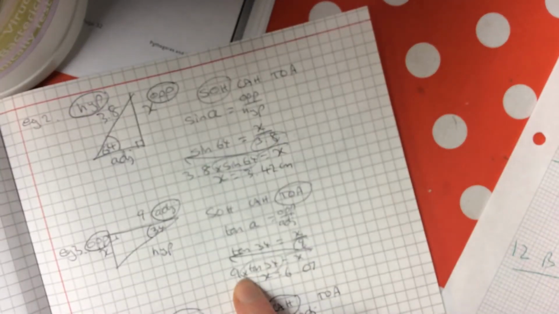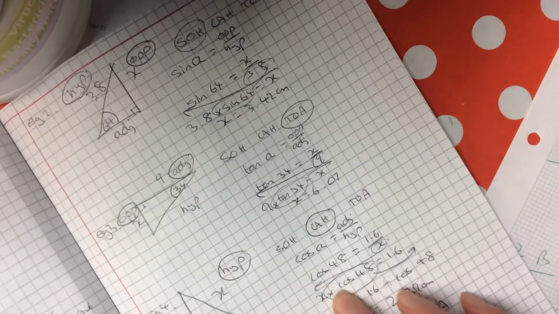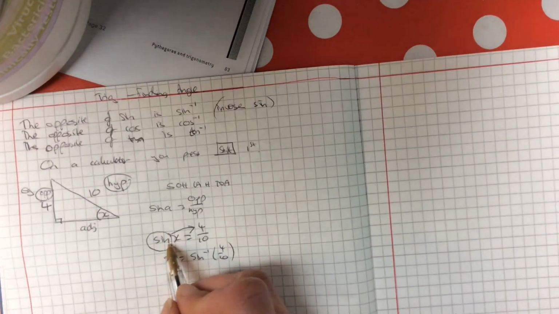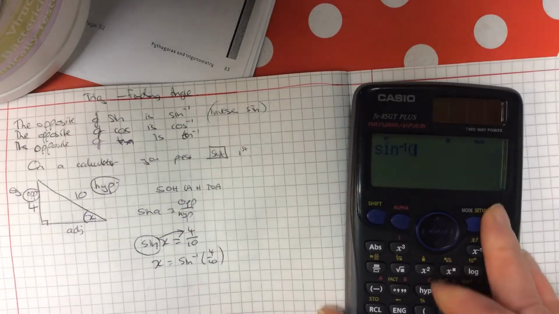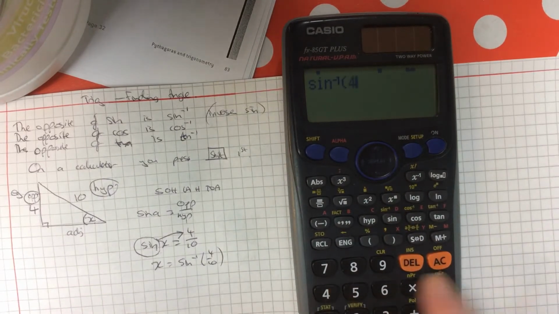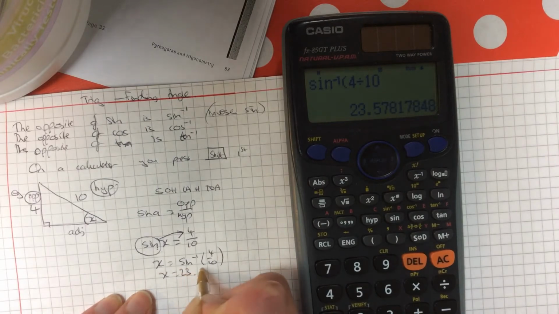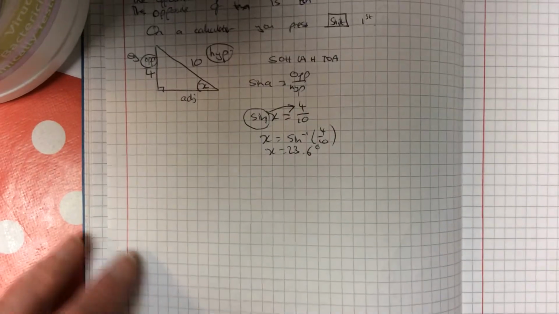Whereas if I go back over here, look, when I moved that over, that was multiplying, so it becomes dividing. So down here at the cos one, move it over, it was multiplying, it becomes dividing. But today, I'm just moving the sine, and the opposite of sine is inverse. So in your calculators, you go shift sine 4 divided by 10 gives you an answer of 23.6 degrees. That's it. So we'll try 2 more.